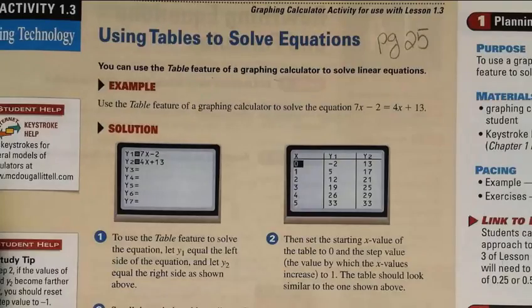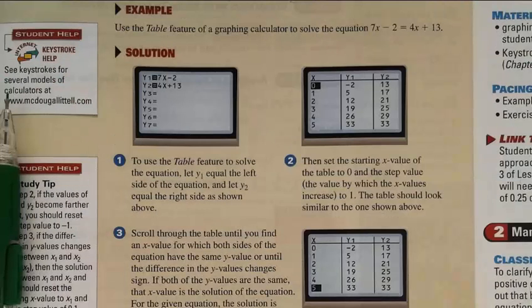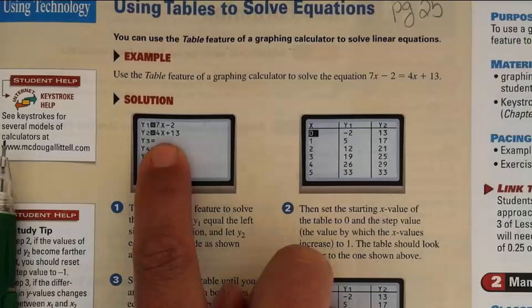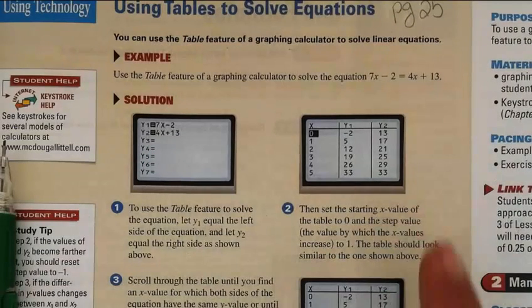Okay, so I think I'm good. I would go ahead and try that one more time on your own. Make sure that you can actually get to where you type in your equations, then where you actually set up your table, and then actually get your table. Okay? All right.